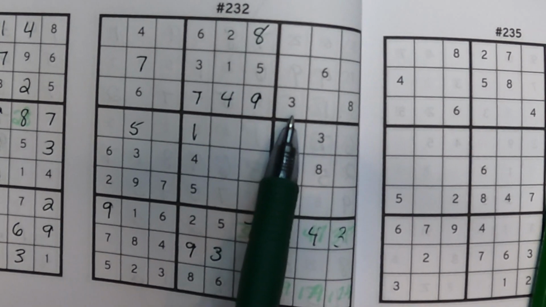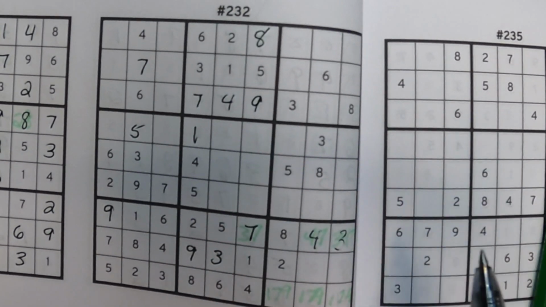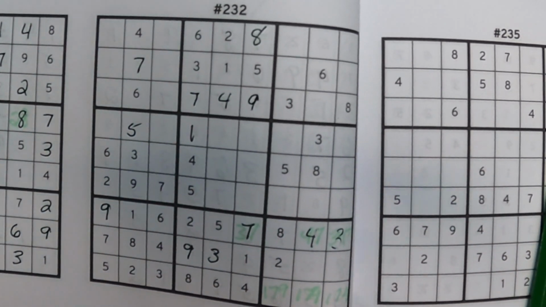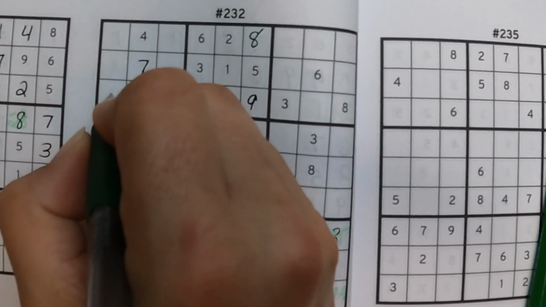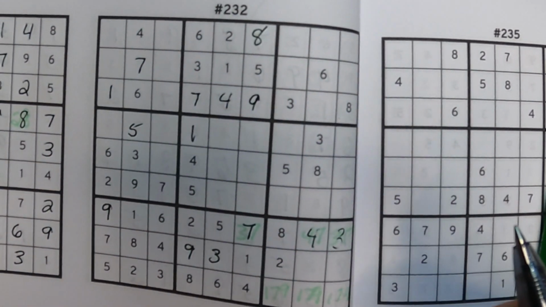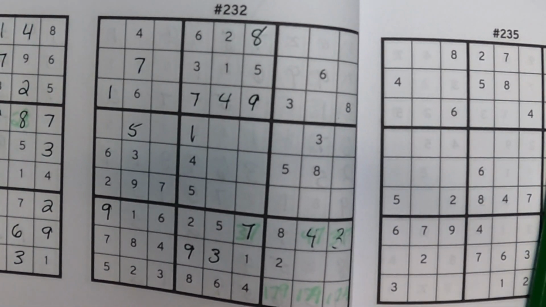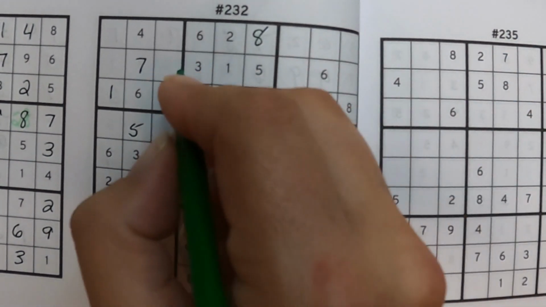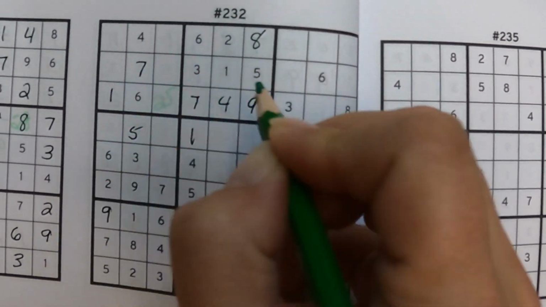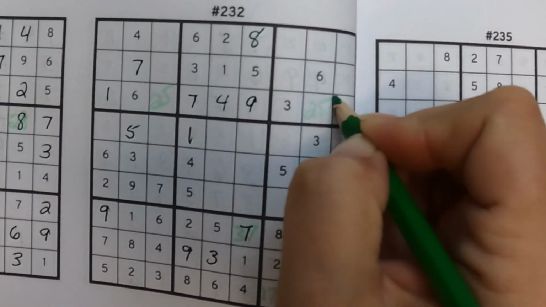For this row now, we're missing 1, 2, and 5. We've got a 2 and 5 here, so that makes this our 1. I don't see any other help. So 2, 5, 2, 5.